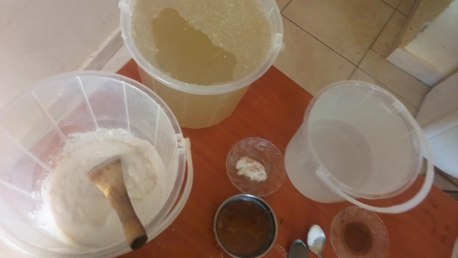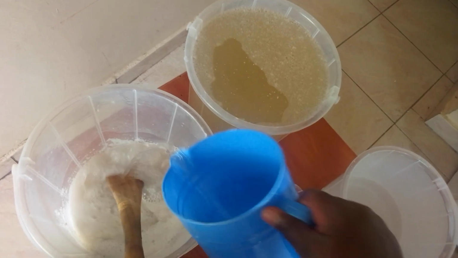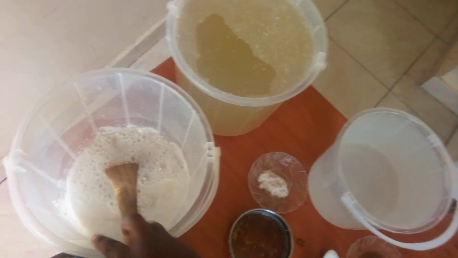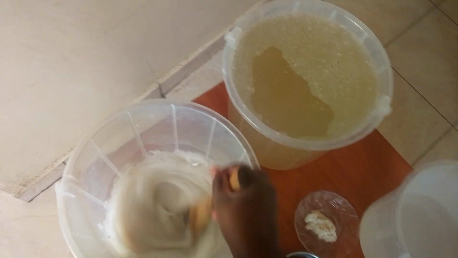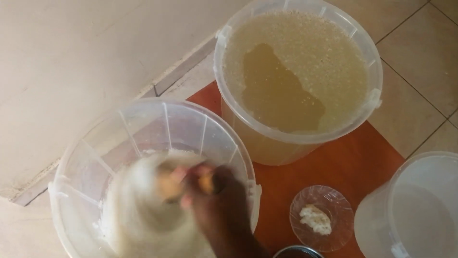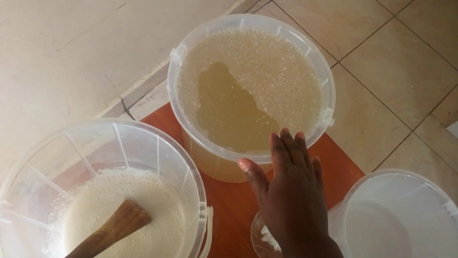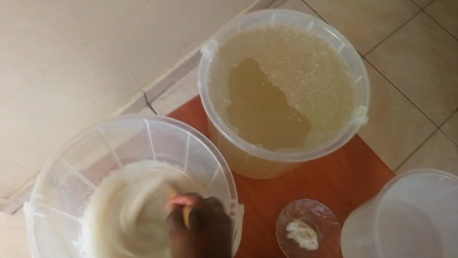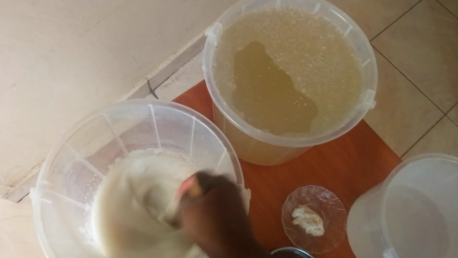Remember, the ingredients I have make 5-liter soap. So you continue stirring. Remember, this mixture will be like this one. So you mix.